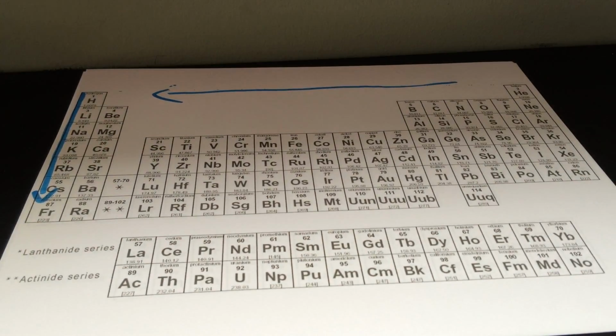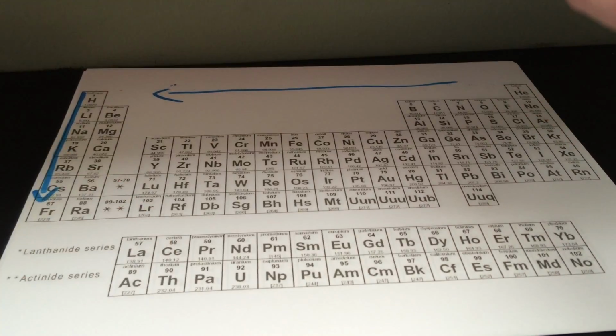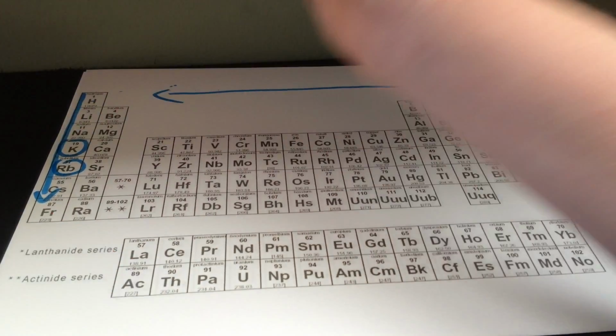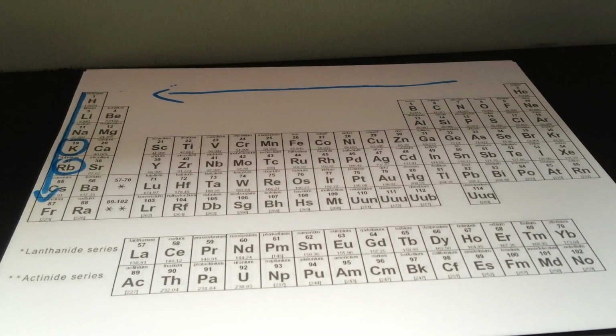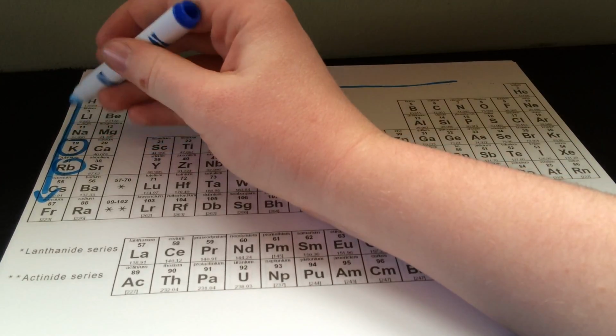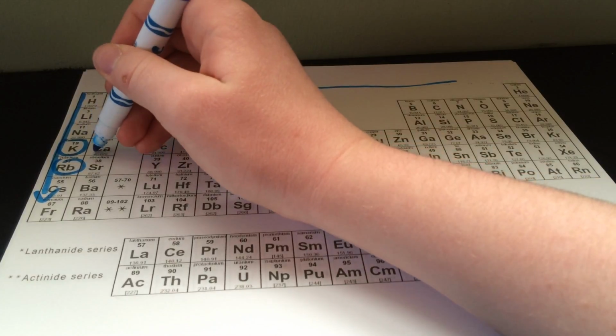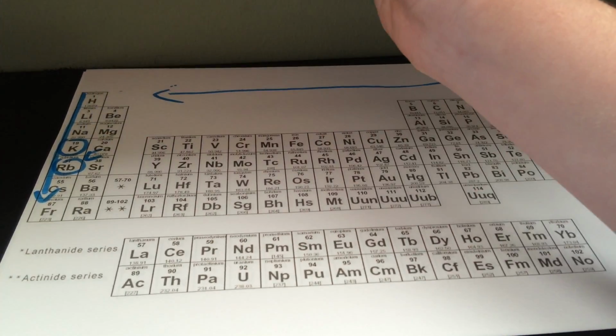We can also look at some examples for this one too. We can use potassium and rubidium as an example. Potassium's here, rubidium's here. You know pretty easily which one has the bigger atomic radius, because it's rubidium: since it increases from up to down, rubidium's further down than potassium, so rubidium has a higher atomic radius.